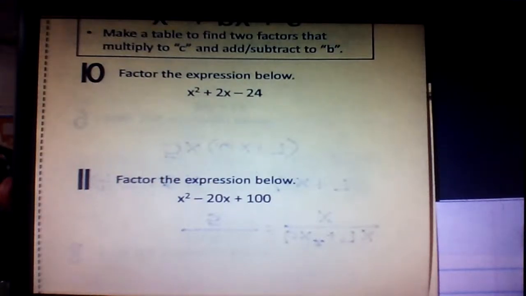No. I've got 1, 2, and 24. Is dividing by 1 going to do anything? No. We move on. Is there a variable that they all share? No. 24 has nothing. The other 2 terms have x, but 24 has nothing. So we have no greatest common factor.